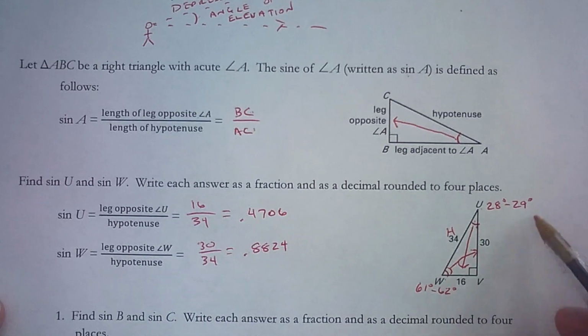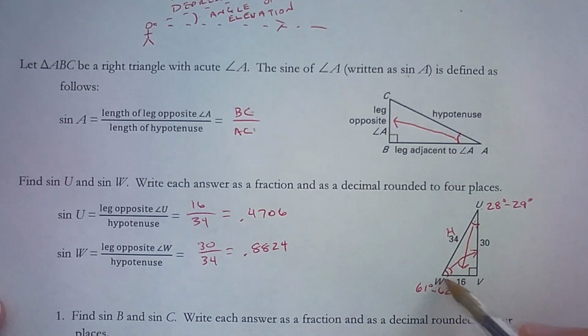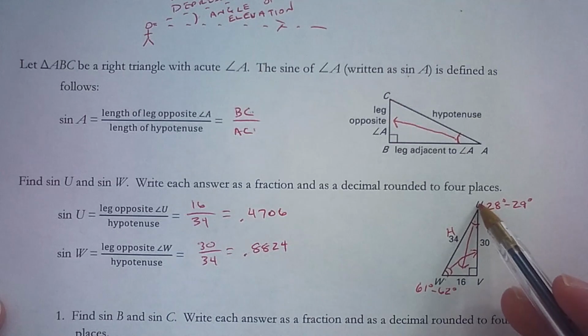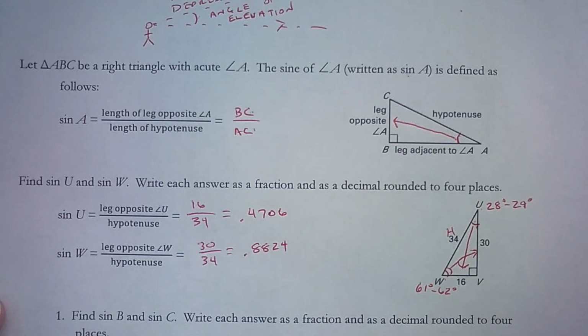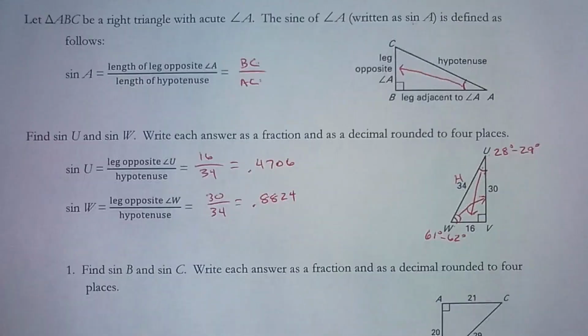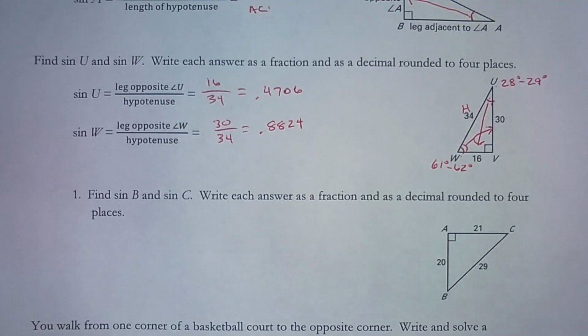And it just so happens that 61 plus 29 is 90, and 62 plus 28 is 90. So whatever decimal value W actually is, plus whatever decimal value angle U actually is, would definitely add up to exactly 90 degrees.